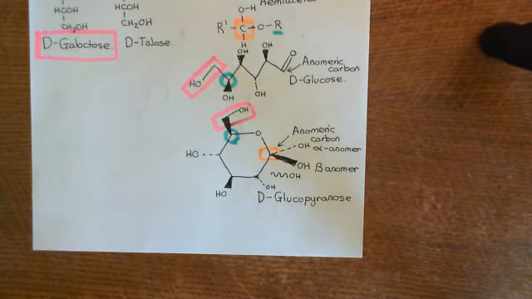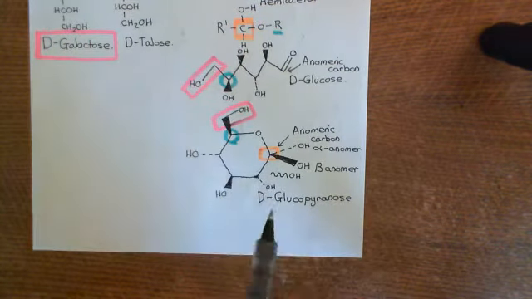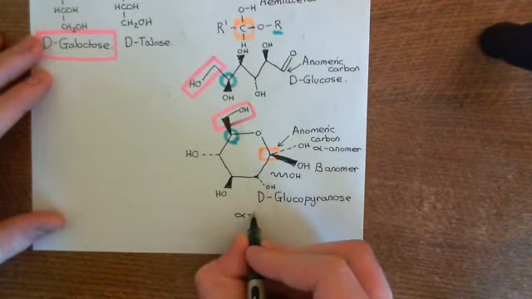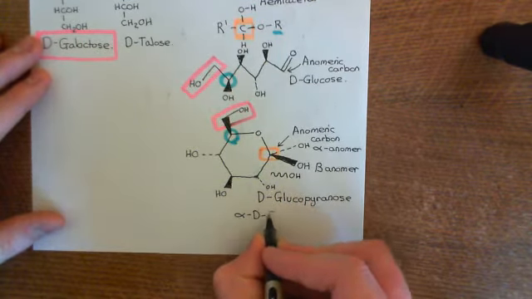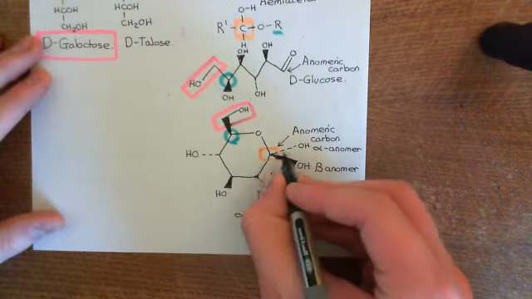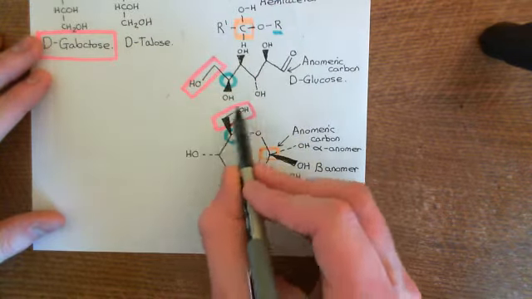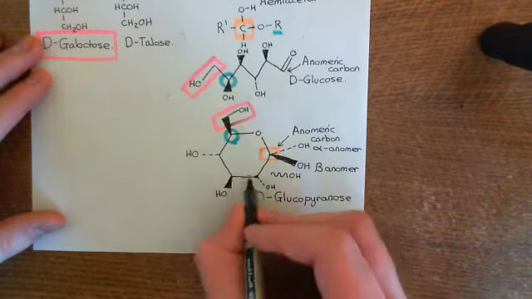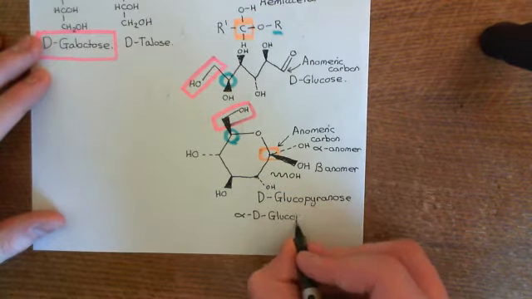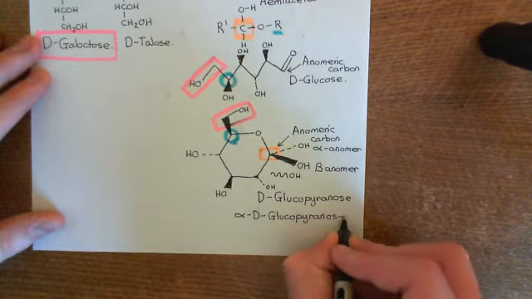Now, if you for certain know which anomer you're talking about, i.e. you specifically mean the alpha anomer, then you can call that molecule alpha D-glucopyranose. Okay, so the alpha tells you the optical isomerism of the first carbon, the D tells you the optical isomerism of this group here, the gluco tells you the optical isomerism of all of these three here. And then finally the pyranose just tells you that this is a ring structure.